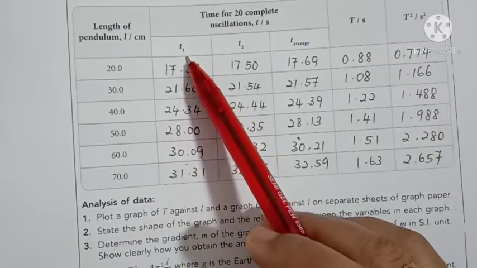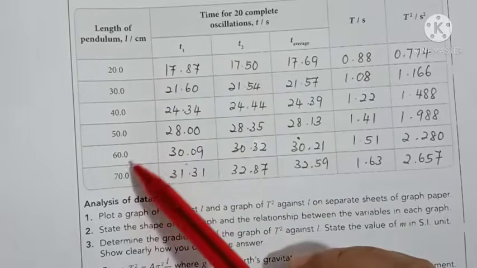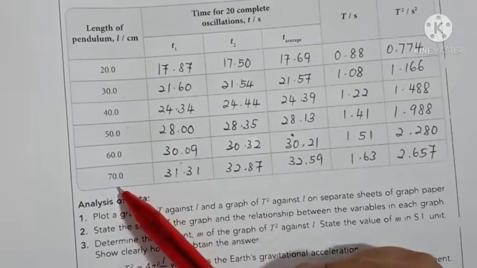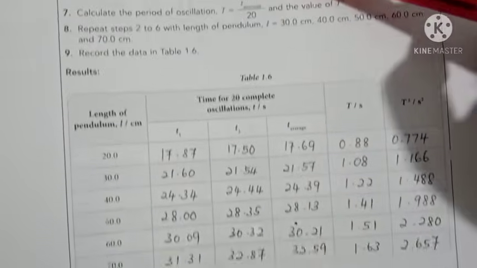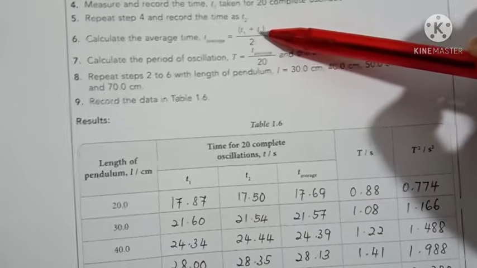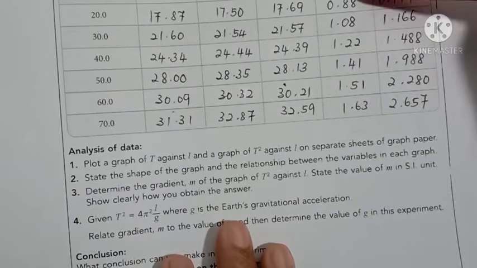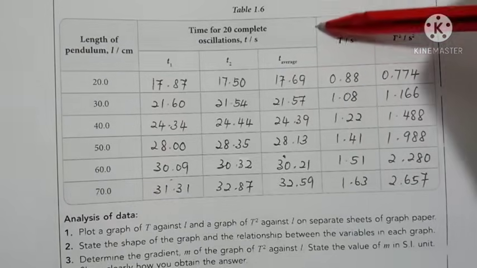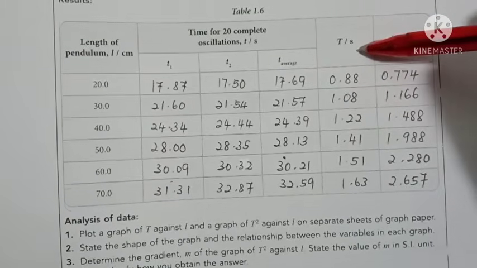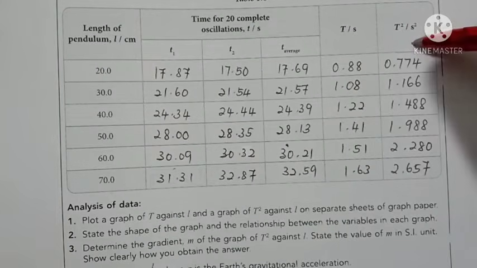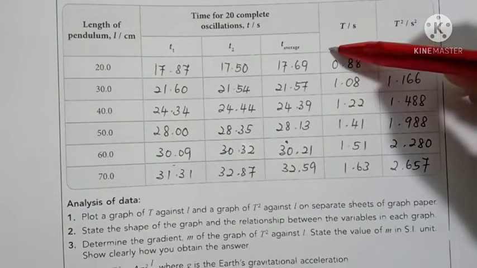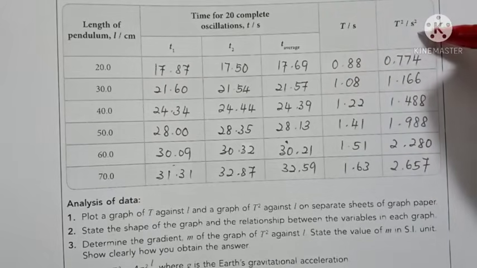Okay, you can see we have T1 and T2 for different lengths of pendulum, 20 to 70 cm, and then you calculate the average by using the formula given above. Average is T1 plus T2 divided by 2, and then calculate for period of oscillation. Period of oscillation is time taken for one complete oscillation. Okay, so use the formula here, T average divided by 20, and then calculate for value of T squared. You just use calculator, square this value. Square the value of T to get T squared. The unit also becomes second squared.